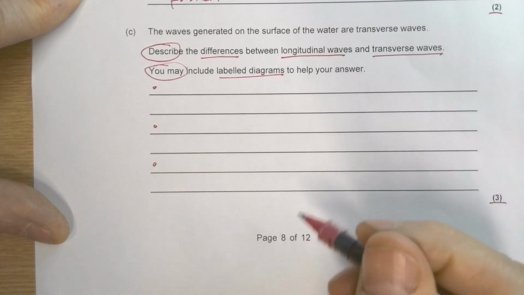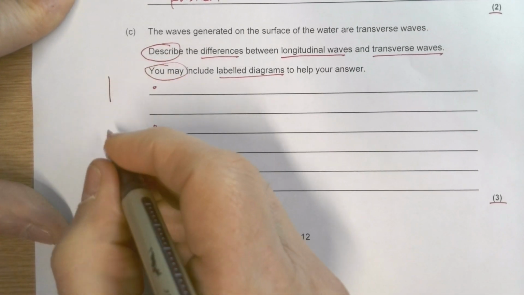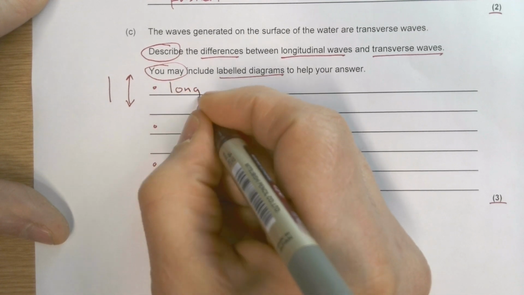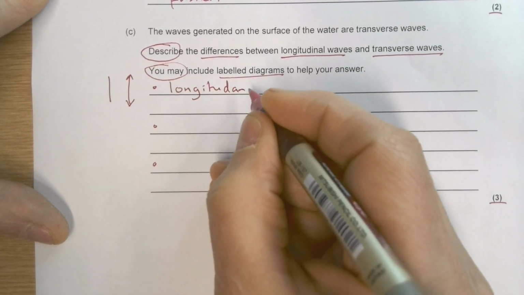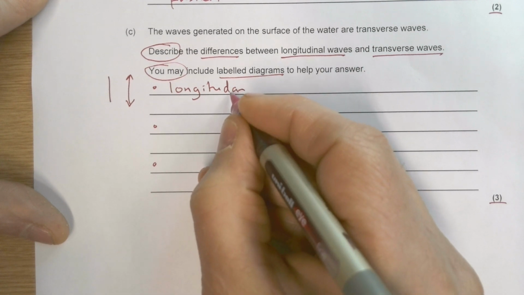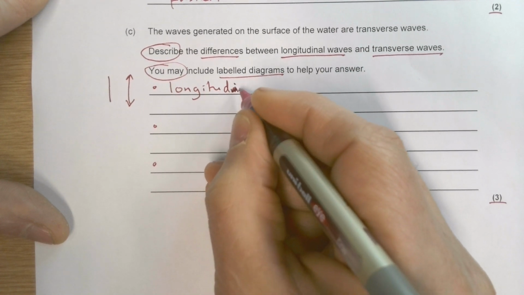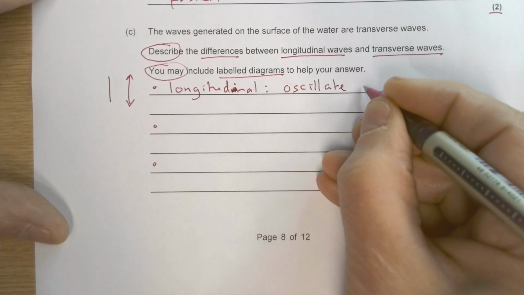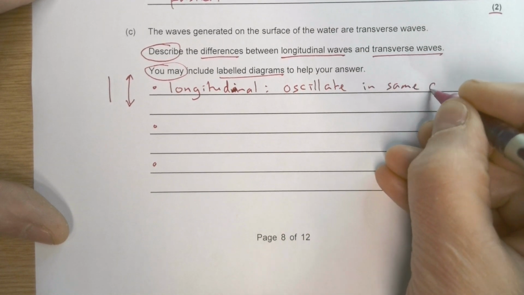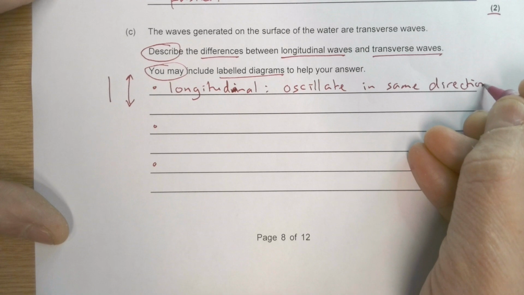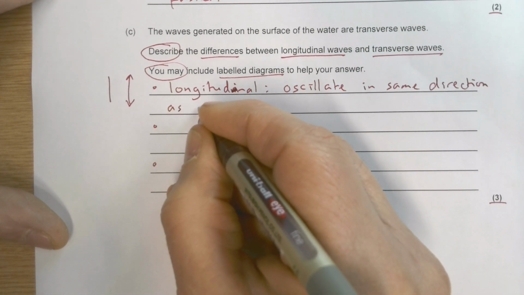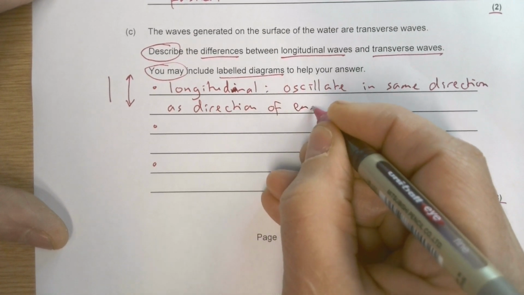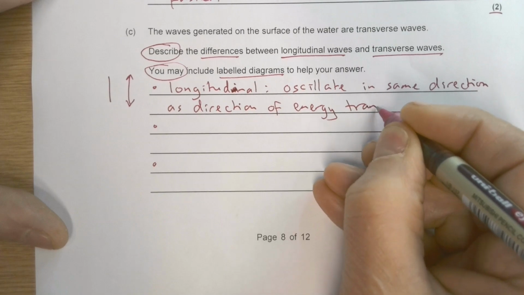Longitudinal waves are typically slightly more complicated, but let's go through that in a moment. So longitudinal, L. Longitudinal waves oscillate in the same direction as the direction of energy transfer.